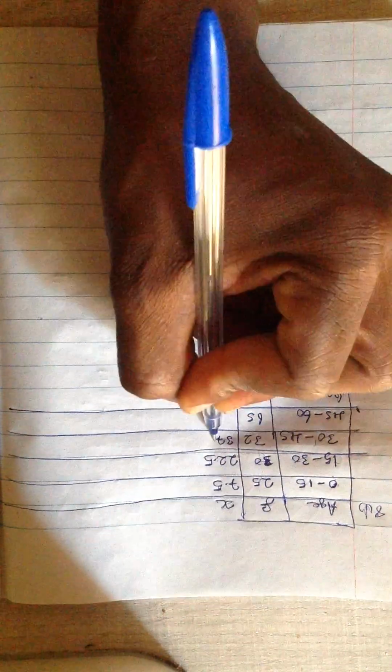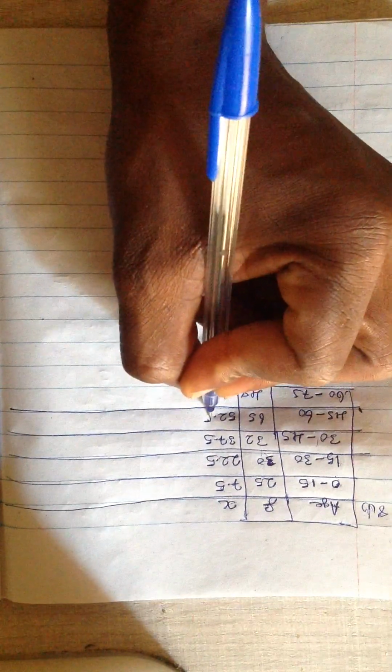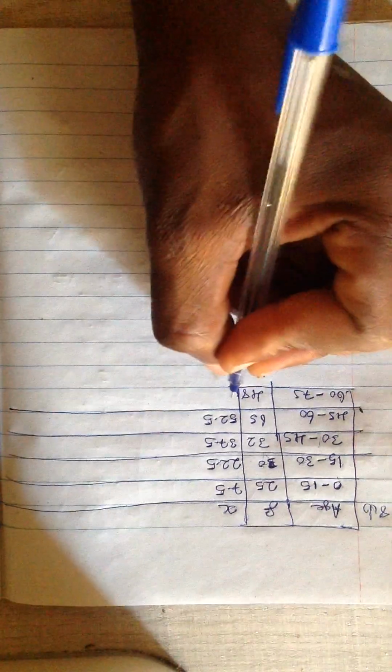Then you have 30 to 45. What is 30 plus 45? You have 75. When you divide that by 2, you have 37.5. We have 45 plus 60; divided by 2, that's 52.5. Then we have 60 plus 75; divided by 2, we have 67.5.